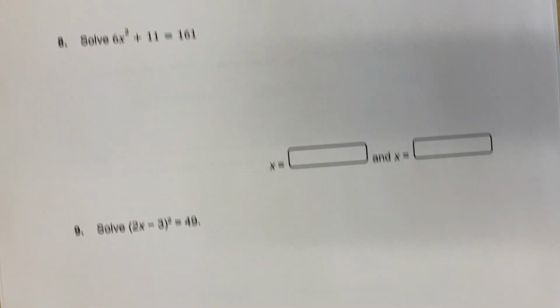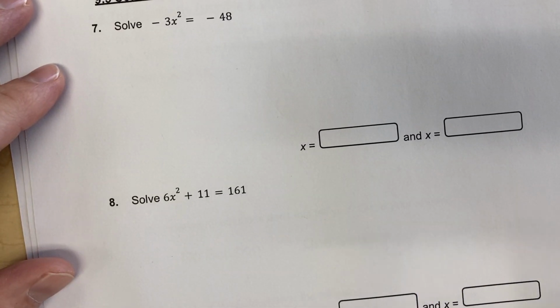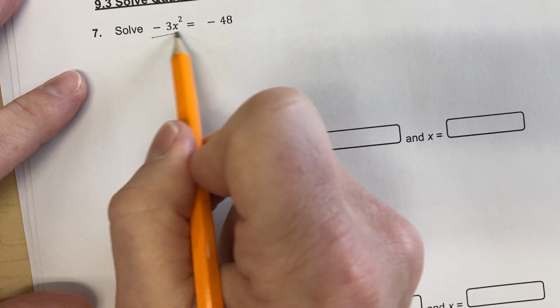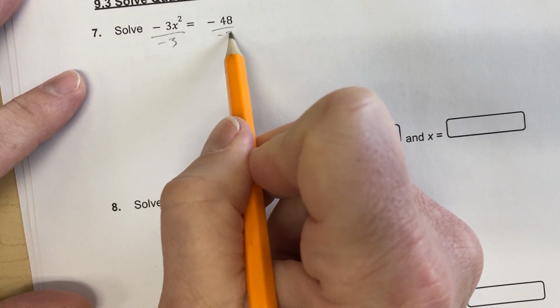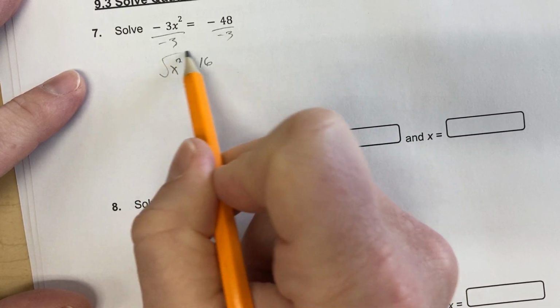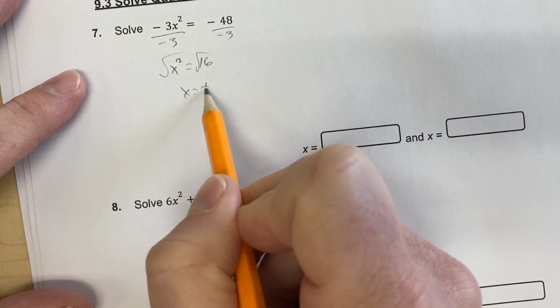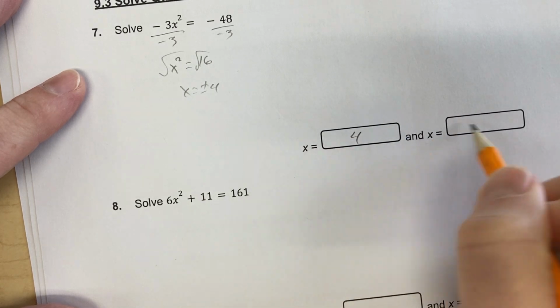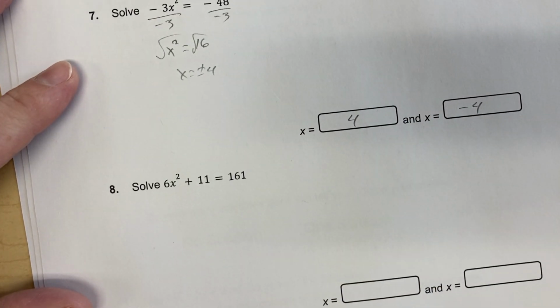Okay. All right, then we're solving by using square roots. And so I'm going to divide by -3, divide by -3. I get x squared equal to 16. Take the square root, and we get x equal to + or -4. So 4 and -4 are our choices there.